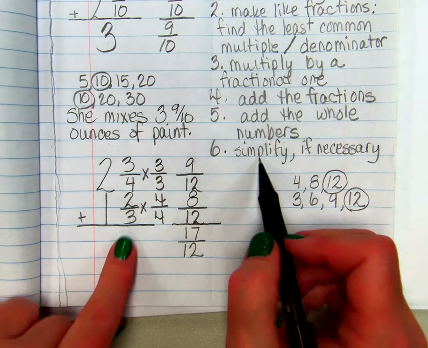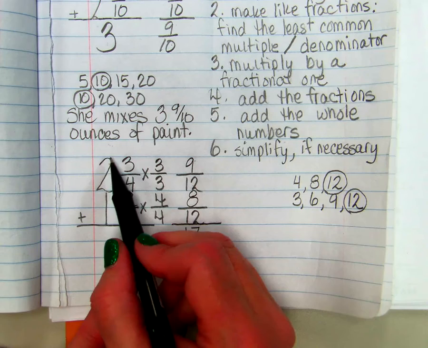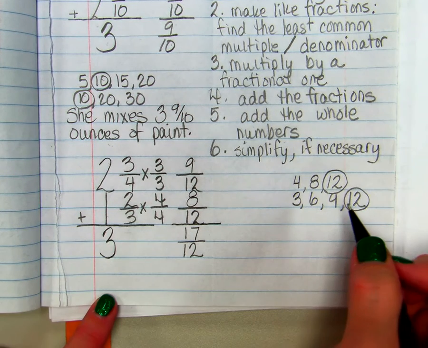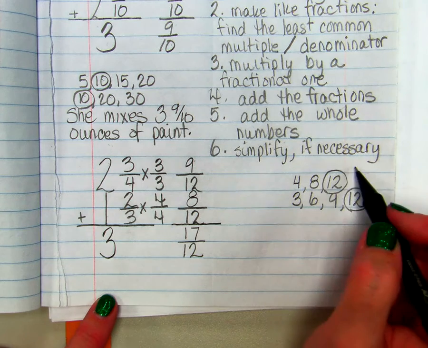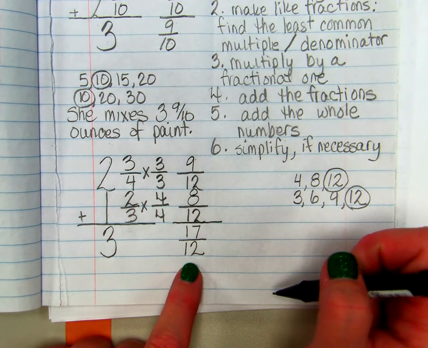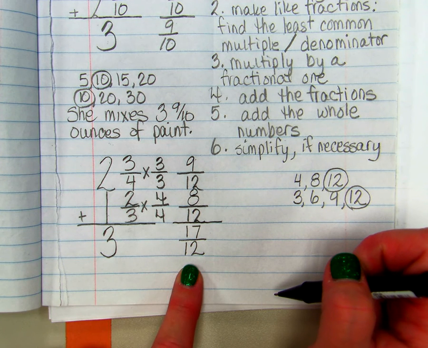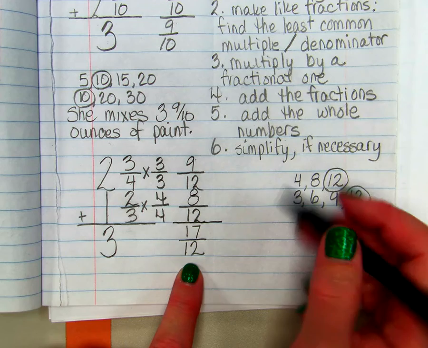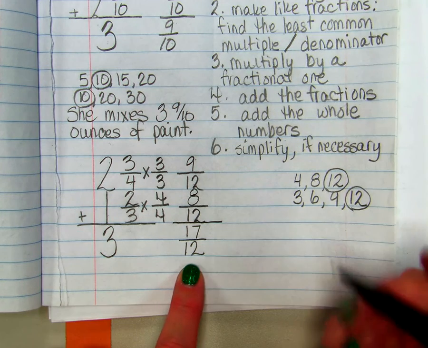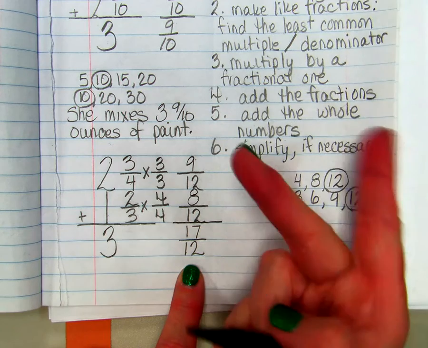Add the whole numbers. 2 plus 1 is 3. So, simplify if necessary. You notice that this fraction is an improper fraction? Yes? Okay, so what do I do here? I have to simplify. If you remember, there's two things you can do.